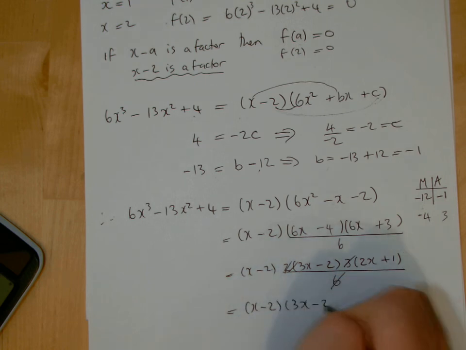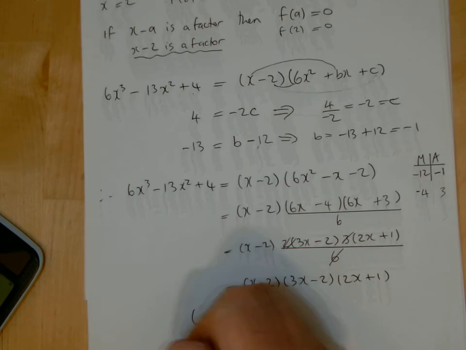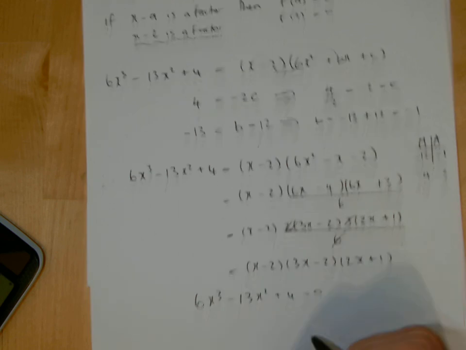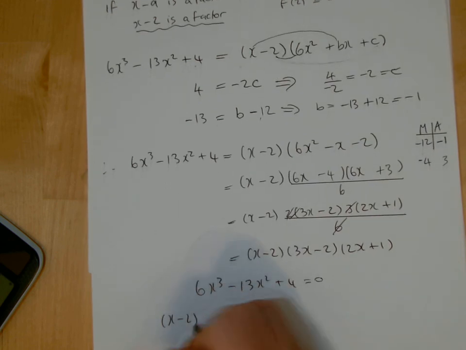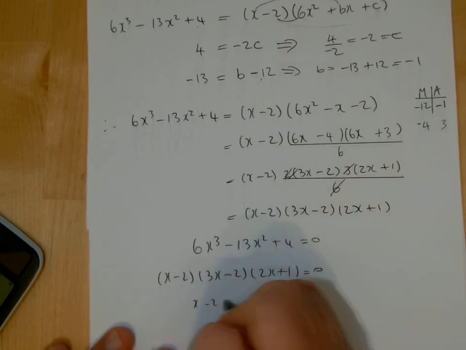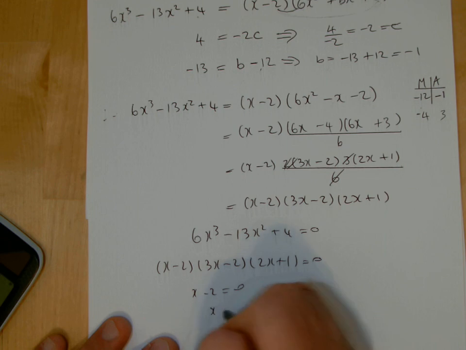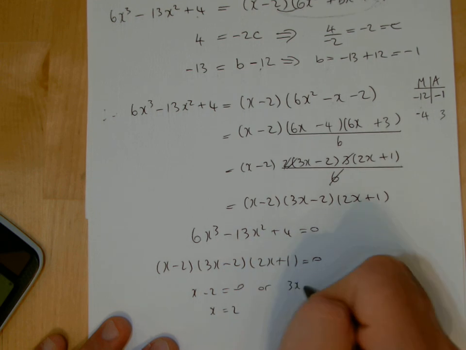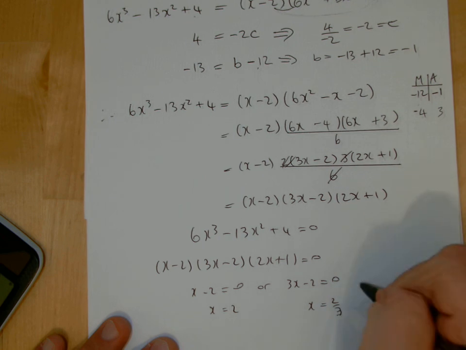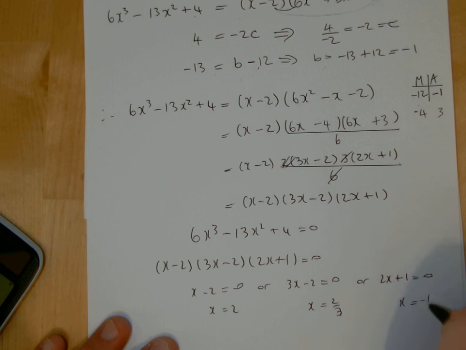So you get this. So then, to go back to the original question, which said solve, didn't it? They wanted us to solve this. You just use the brackets now. So you say, look, x minus 2, 3x minus 2, 2x plus 1 equals 0. So you say, look, either x minus 2 is 0, which means x is 2, or 3x minus 2 is 0, which means x is 2/3, or 2x plus 1 is 0, which means x is minus 1/2.